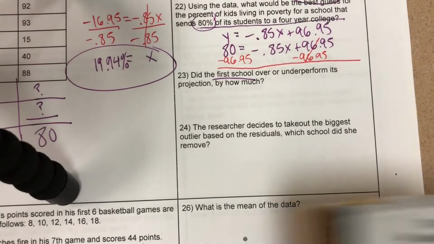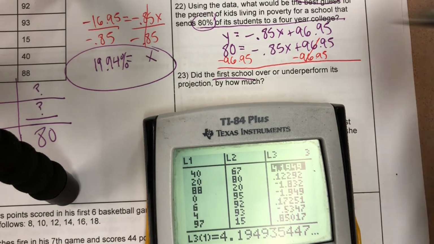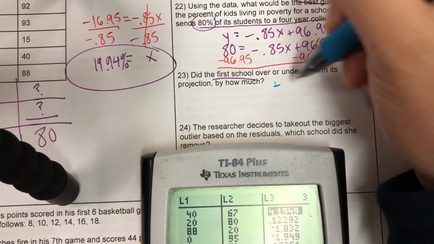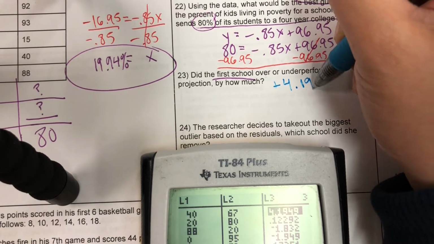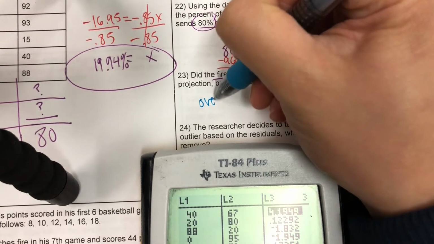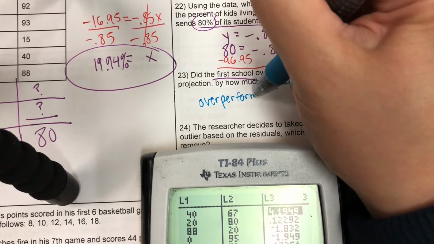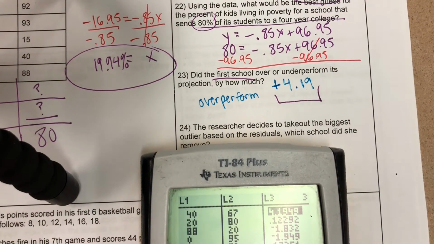Did the first school under or overperform? School number 1 is right here, 4064. Well, it's a positive, and the residual is positive 4.19. So yes, it did overperform because this is positive. So you're going to put overperform. And then by how much? Well, it overperformed by this much, positive 4.19.